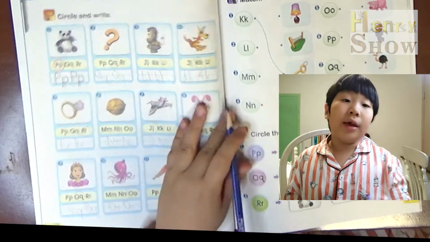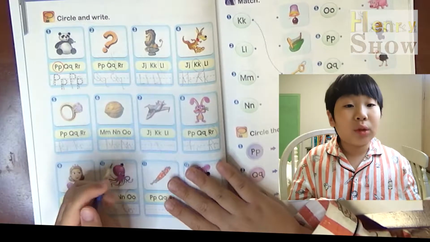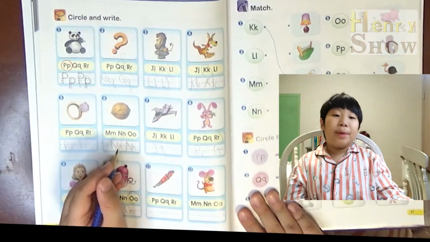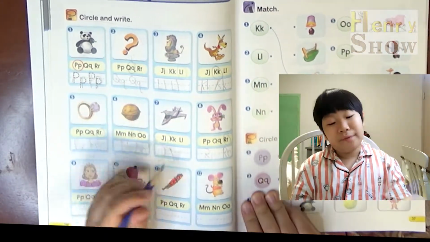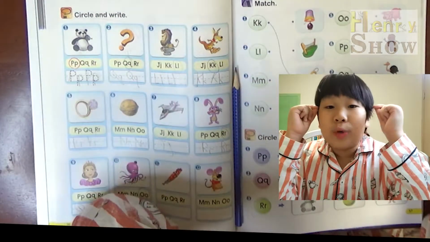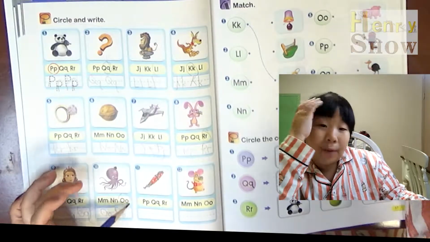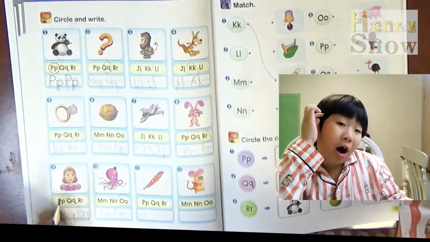Number 11. This is a pen. What does pen begin with? Pen begins with P. Pen. Yes, if you don't know, think of the beginning letter. How does the beginning letter sound? The octopus. This is O sound.